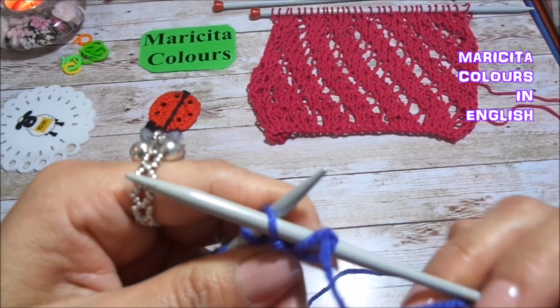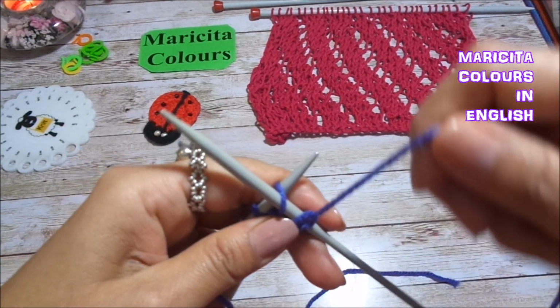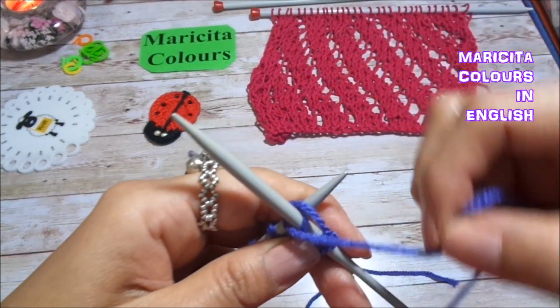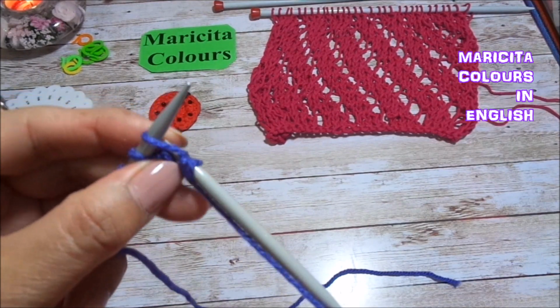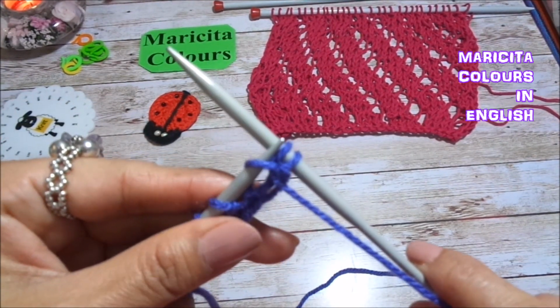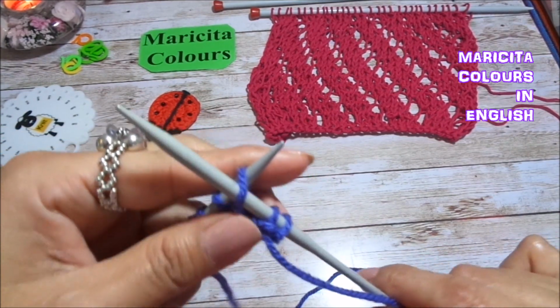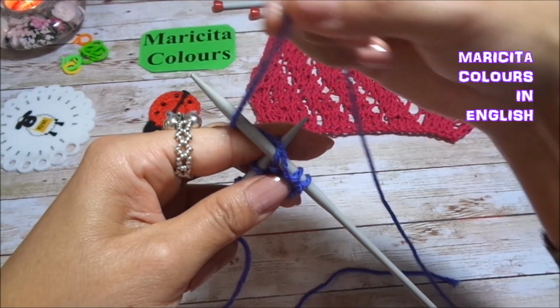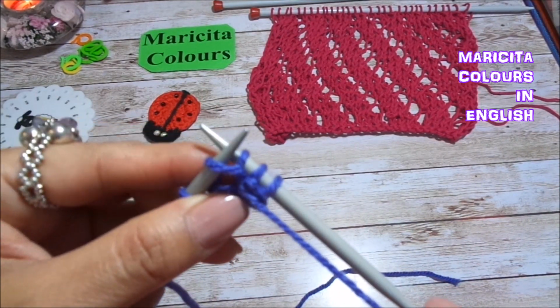From the right to the left, the yarn wraps the needle and this yarn stays on the right needle. Again, from the right to the left, we insert the needle into the stitch, we pass the yarn, and we have the new stitch.